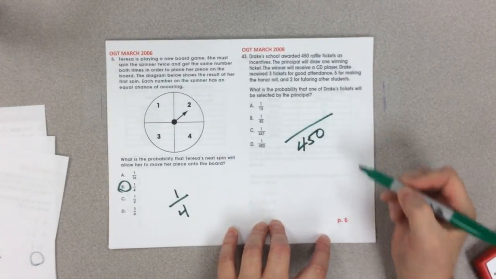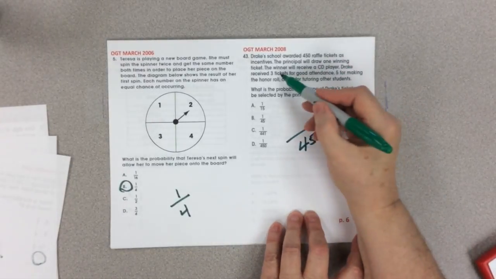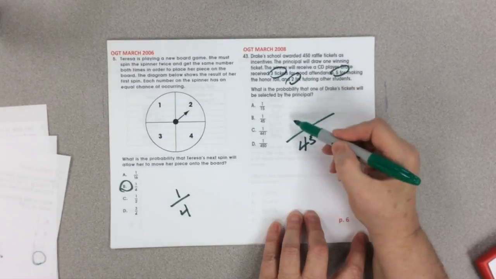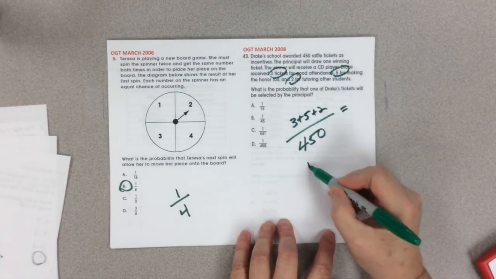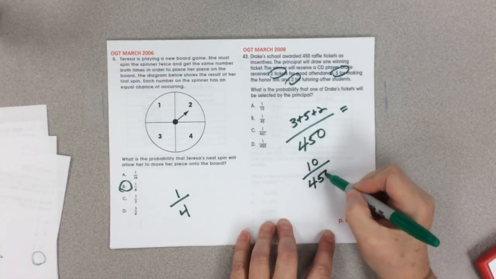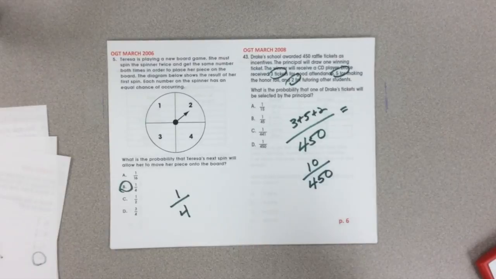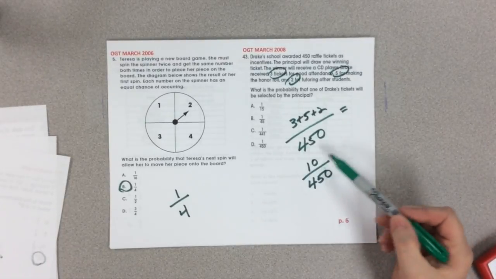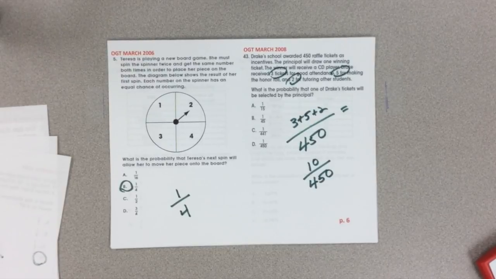Total, 450. The winners are Drake's tickets. He happens to have 3, 5, and 2. So we have to add those up. That adds up to 10 out of 450. And that's not on there. Reason being, sometimes they expect you to simplify probability. Sometimes they do, sometimes they don't.